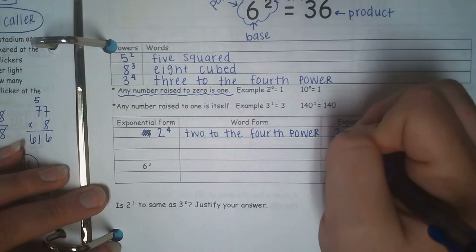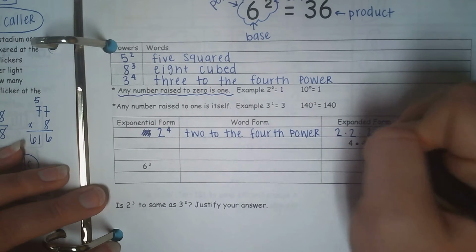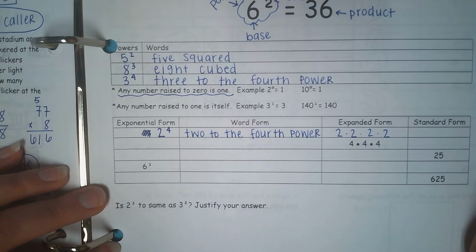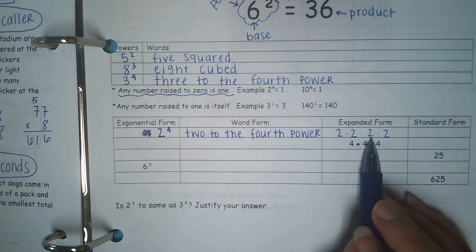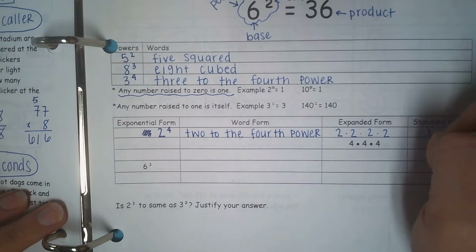So that means 2 times 2 times 2 times 2, which 2 times 2 is 4, 4 times 2 is 8, 8 times 2 is 16.